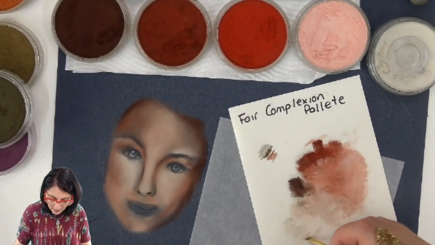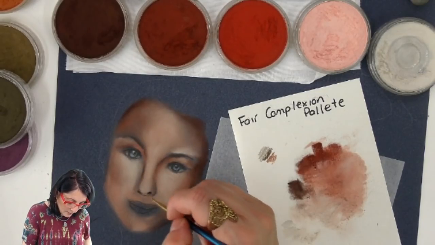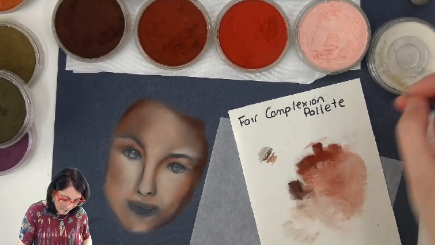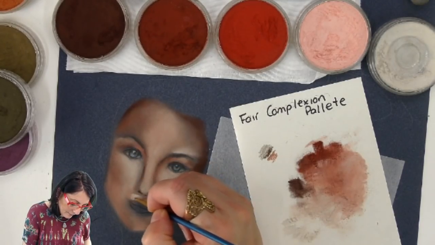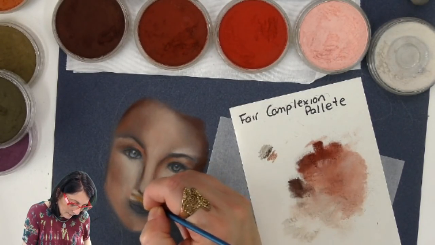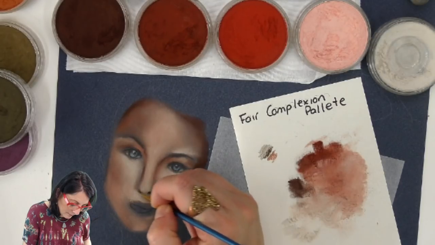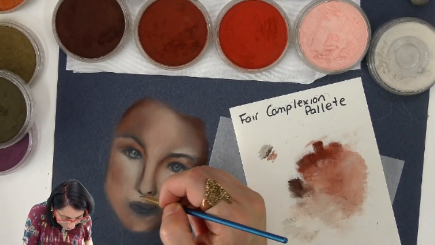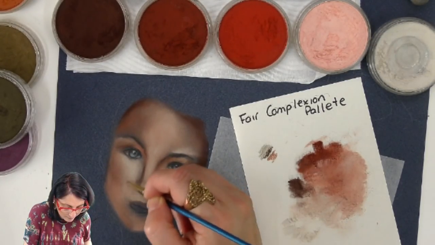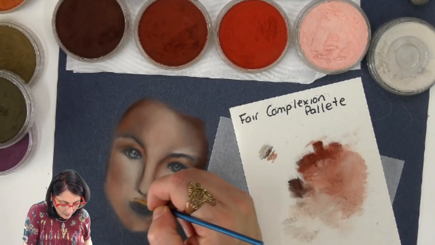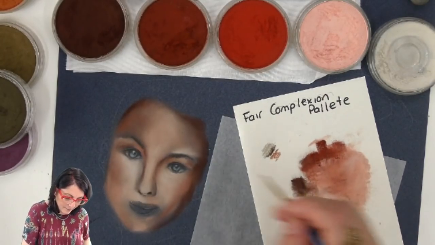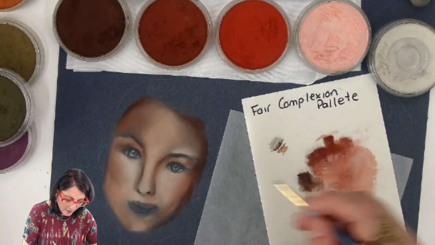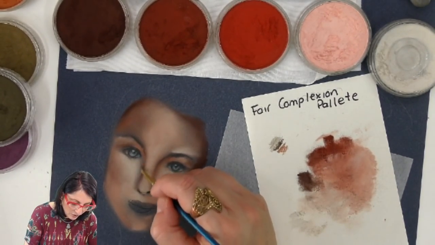Oh look, she's coming along. Here we go. We're getting there. Can you see now when I say that I have control?